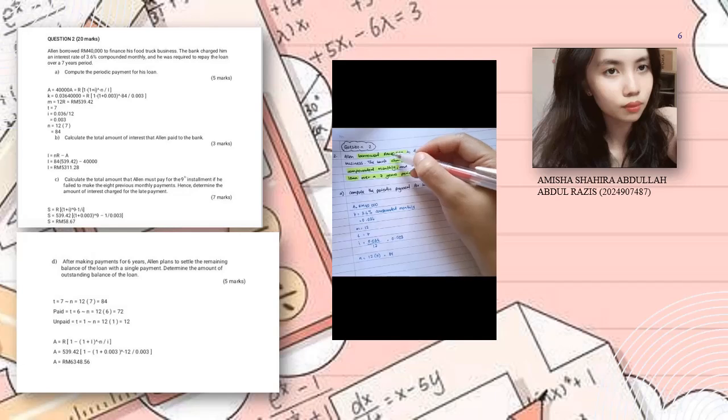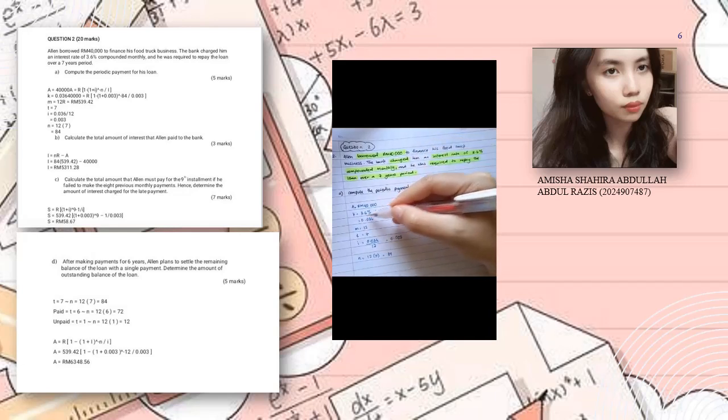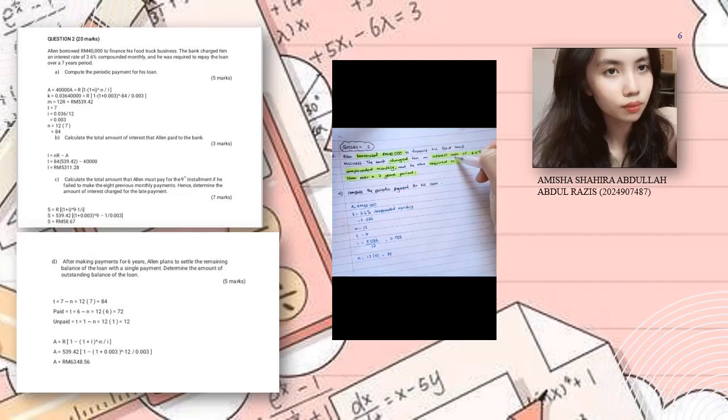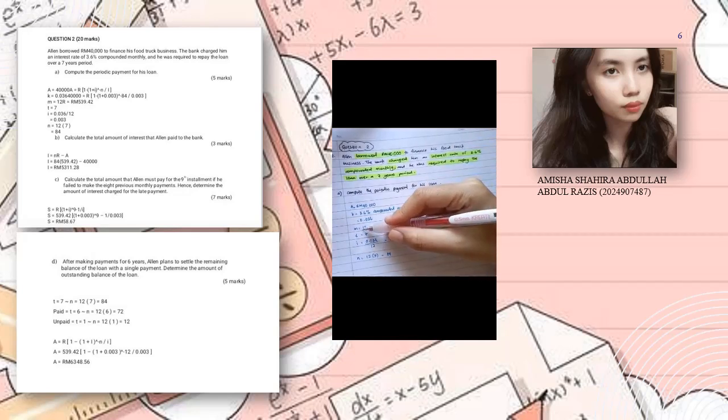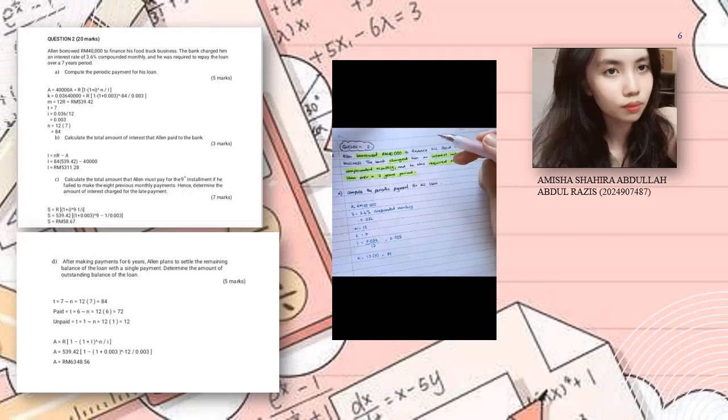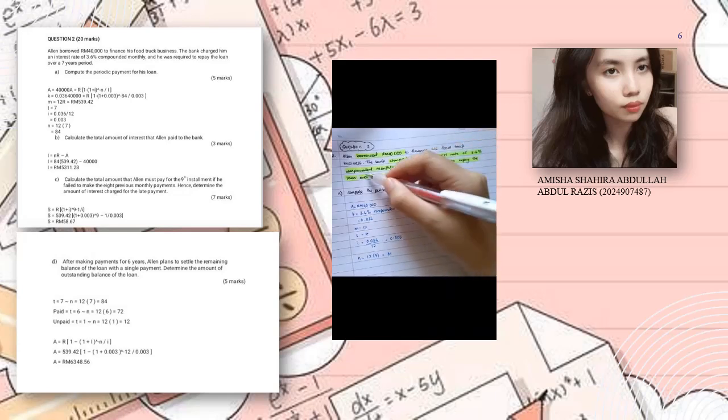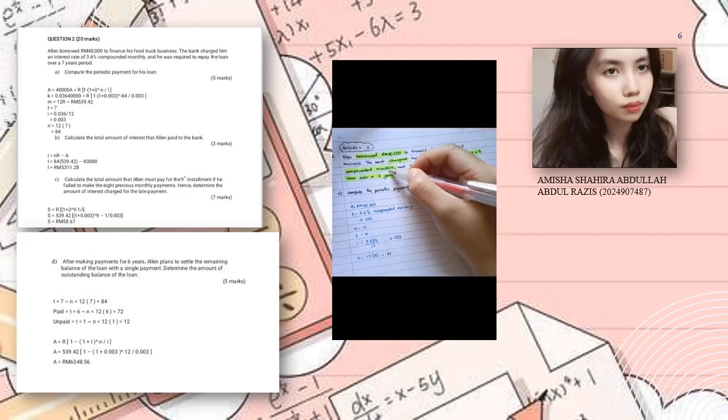A equals 40,000 ringgit, K equals 3.6% compounded monthly, which is an interest rate, and M equals 12. The reason why M is 12 is because it says it's compounded monthly, and T equals a 7-year period.